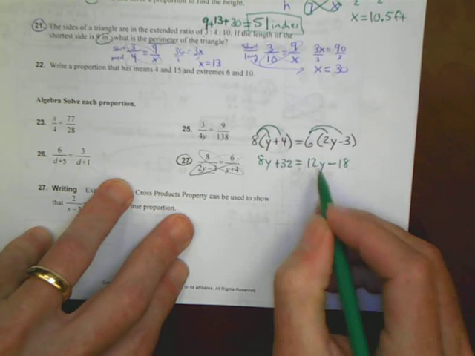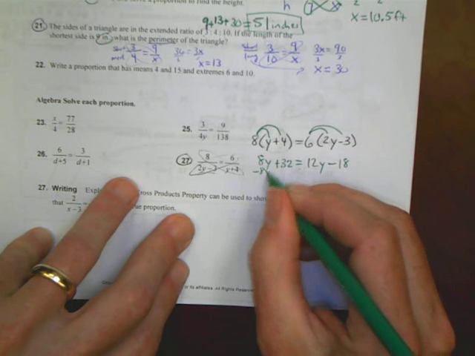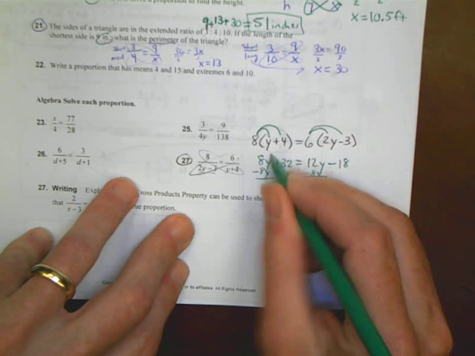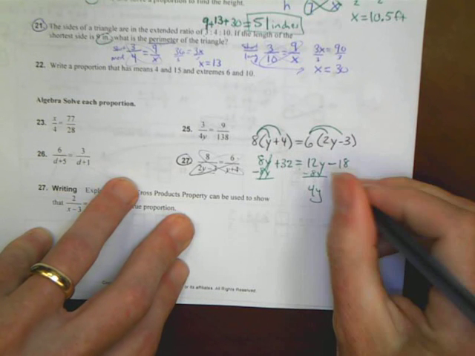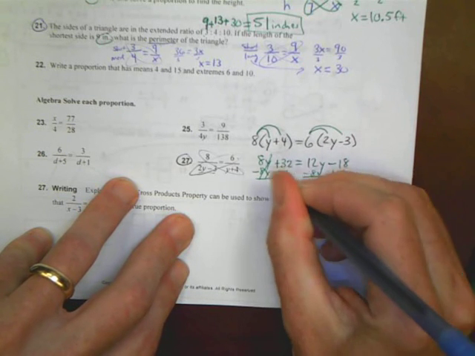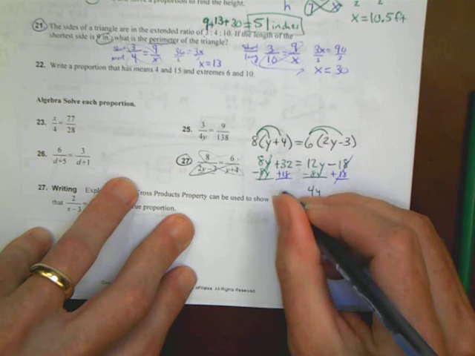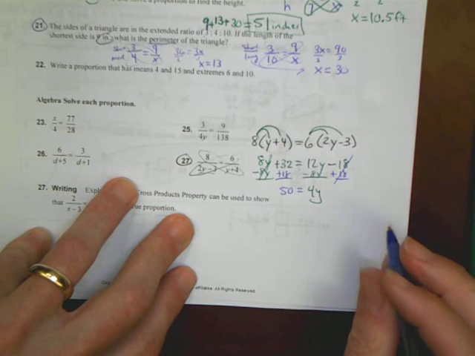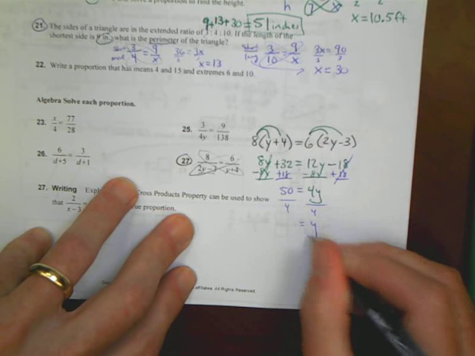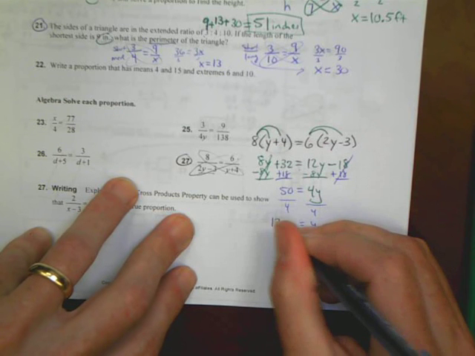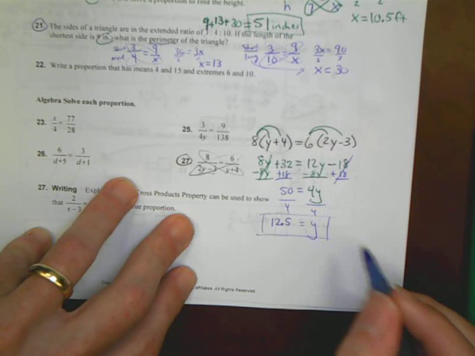Now I'm going to slide things around to get y by itself and solve for y. So I'm going to subtract 8y from this side. That makes that go away, and this becomes 4y. And while I'm at it, I'm going to add 18 to both sides. That goes away, and 32 plus 18 happens to be 50. So 50 equals 4y. I'll divide both sides by 4 to determine that y equals 12.5. And that becomes my solution for number 27.